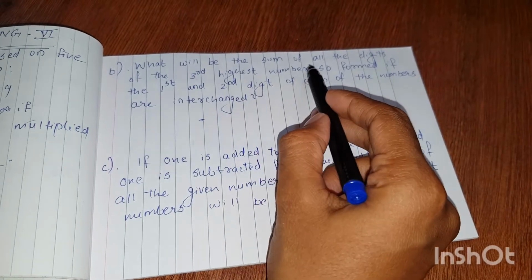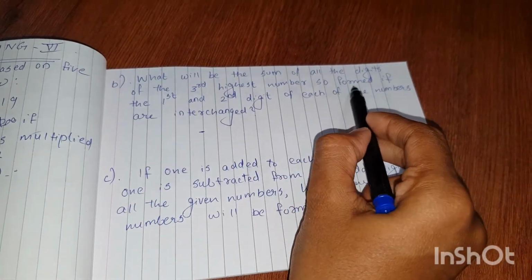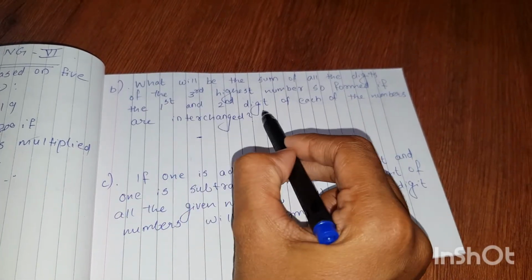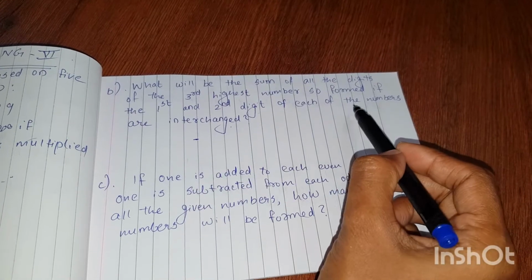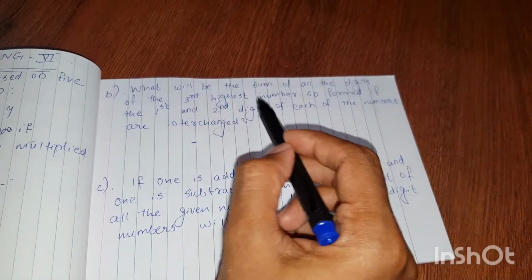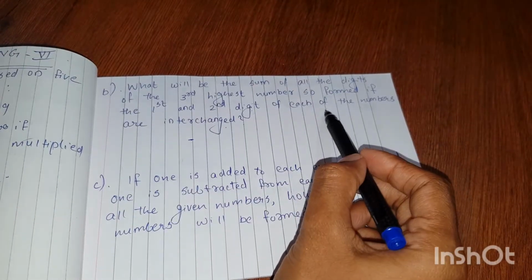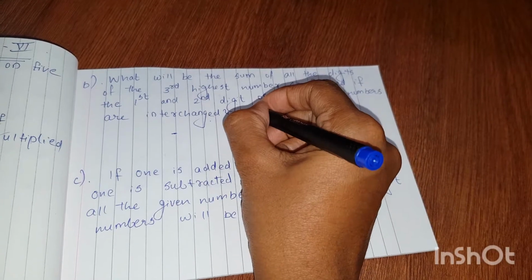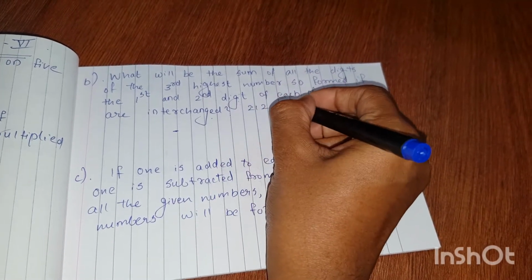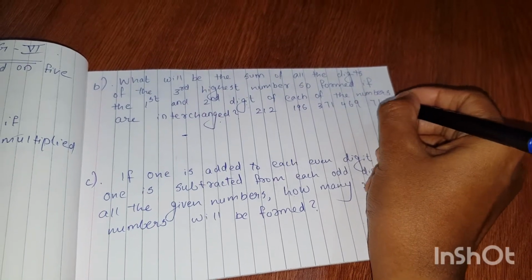What will be the sum of all the digits of the third highest number so formed if the first and second digit of each of the numbers are interchanged? Here we have to interchange the first and the second digit in each number, and the numbers are 212, 196, 371, 469 and 719.